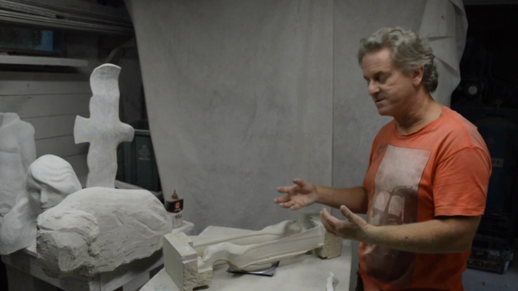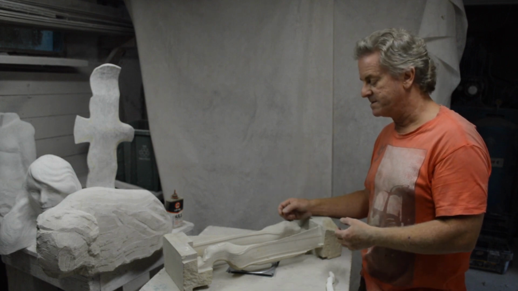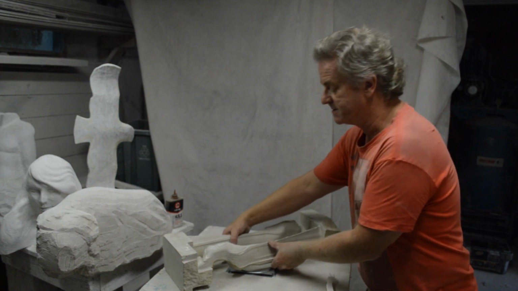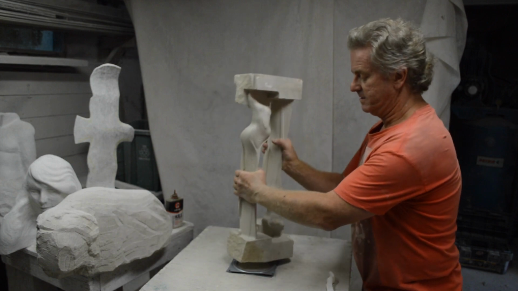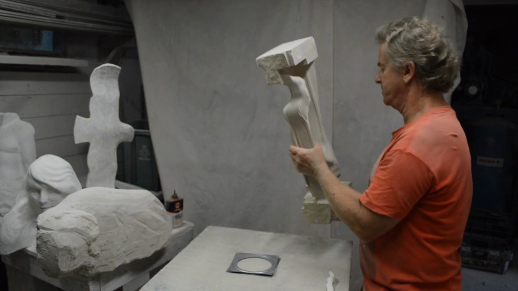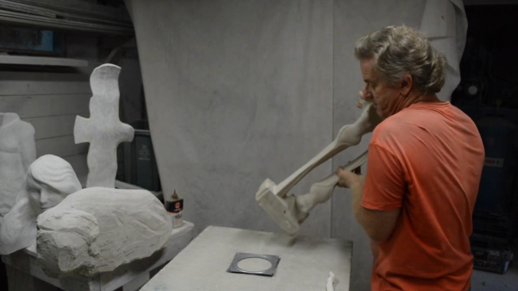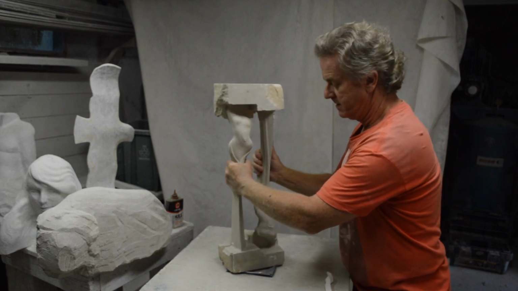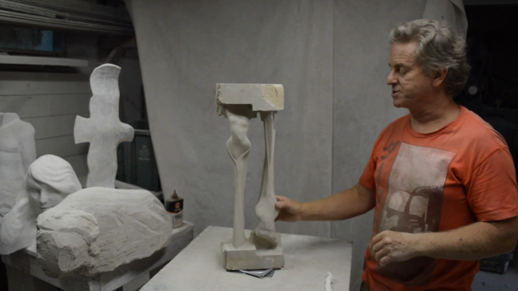It carves away stone and does it in such a fashion that the sculpture is partially carved, and ready for me to finish.